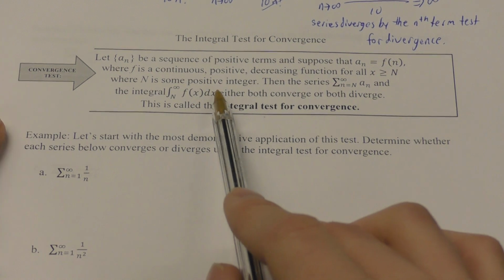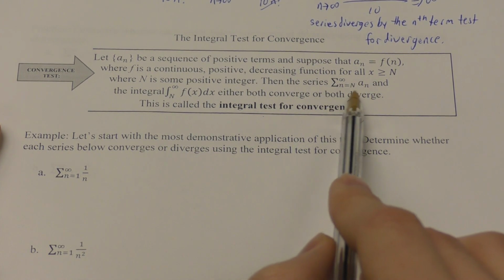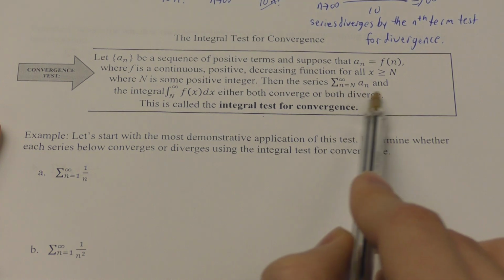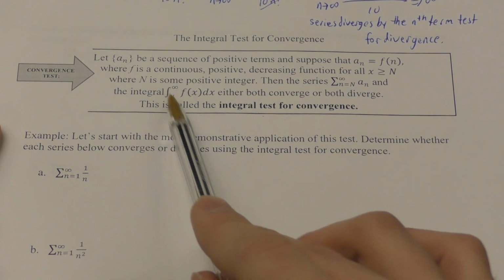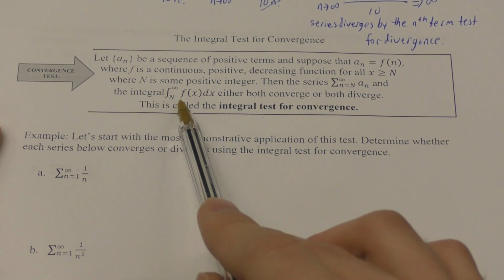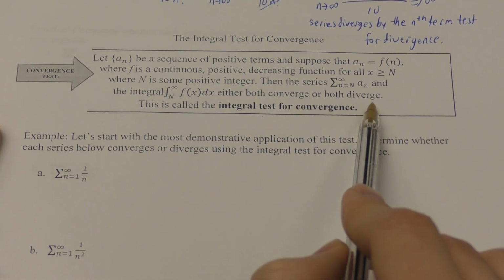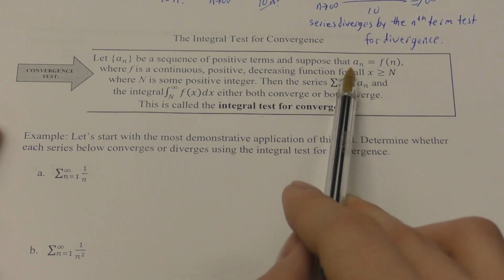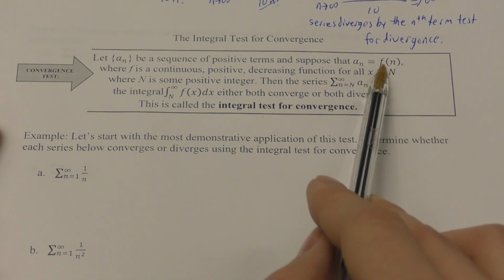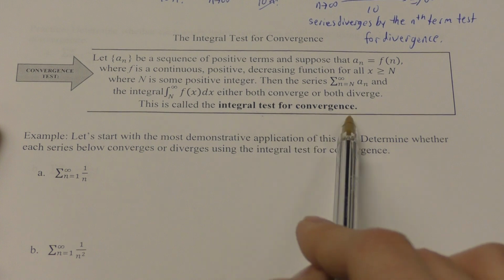If you have all that, then the series from big N to infinity of a sub n, little n, so starting at that n value, and the integral from that big N value to infinity, either both converge or both diverge. All right? So if you have a continuous positive decreasing function that is essentially the same as the series, then the series and the integral converge or diverge. They will do the same thing. This is called the integral test for convergence.